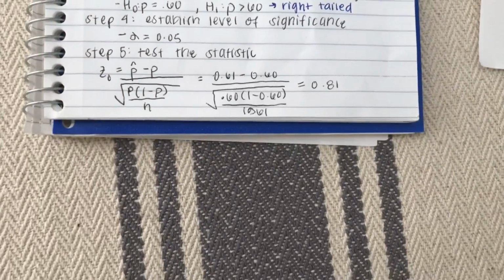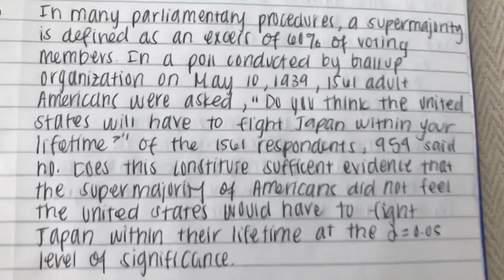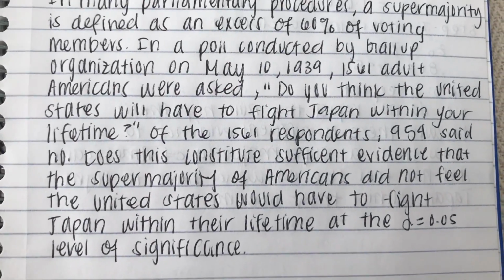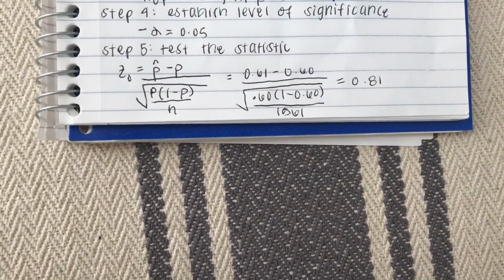So step 4 is to establish the level of significance, which we can determine just from the problem. It's 0.05. And then step 5 is to test the statistic.